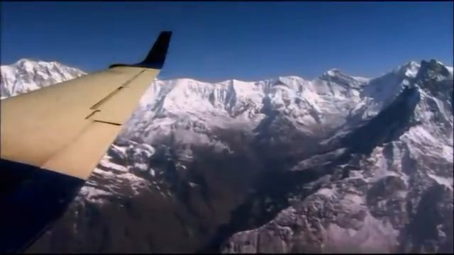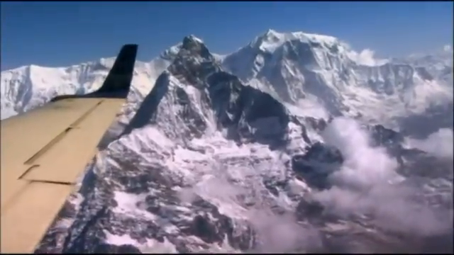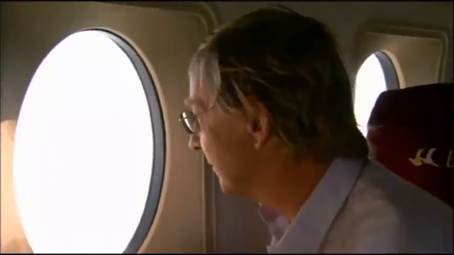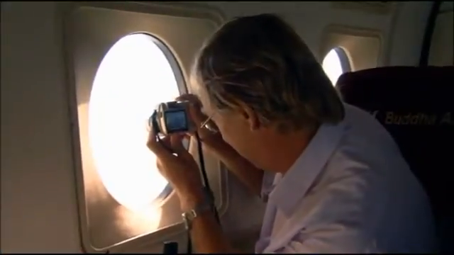There's a sea of mountains, all of them over 20,000 feet. There must be hundreds of them. And those are impossible mountains for a mere mortal to climb. This is geology on a massive scale. The distinctive formations come into view.